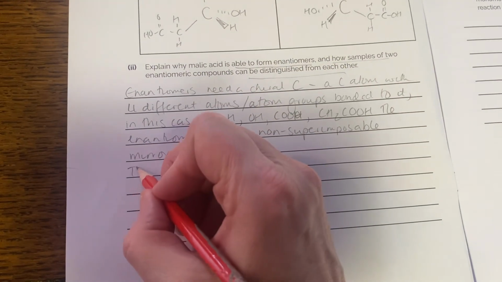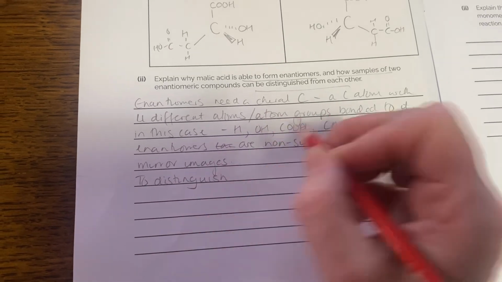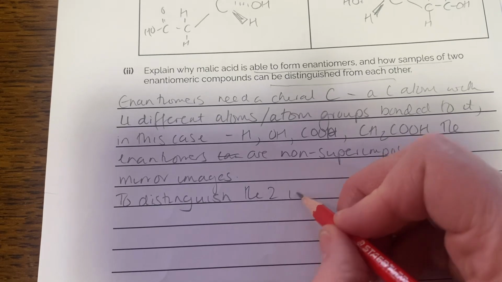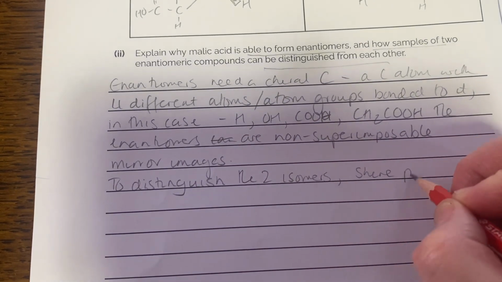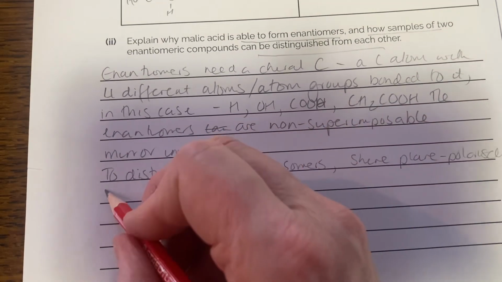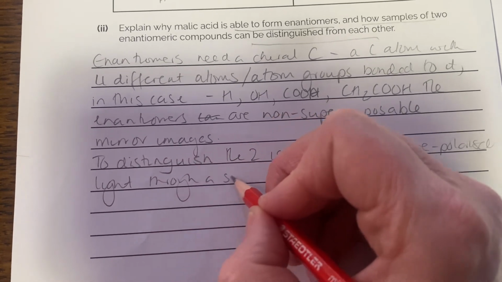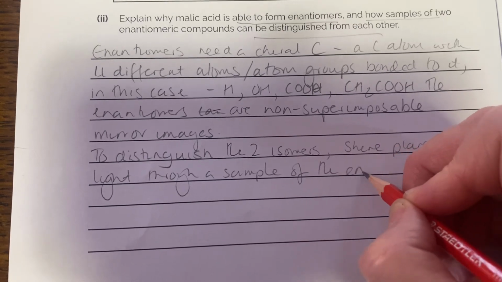To distinguish, now you just need to get your language right here. So some of you nearly got your language right, but not quite. To distinguish the 2 isomers, shine plane polarized light through a sample of the enantiomer.